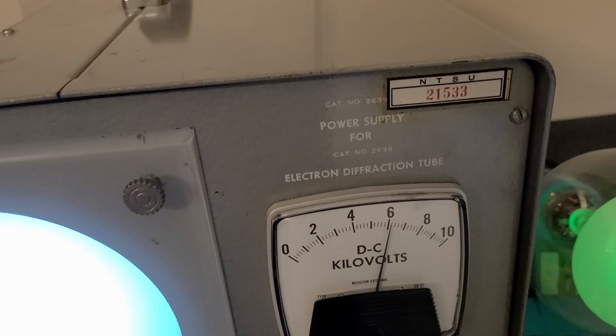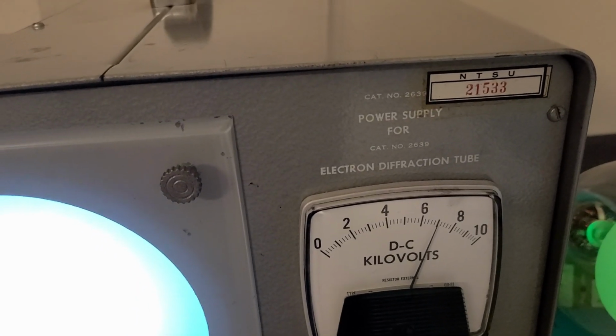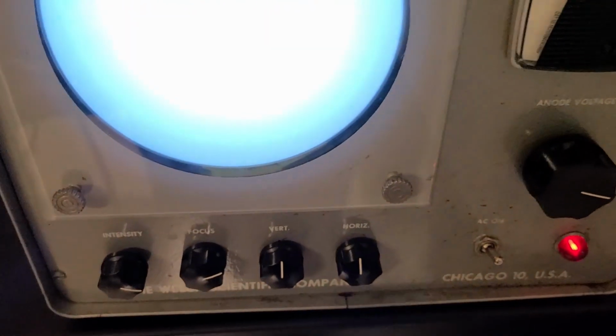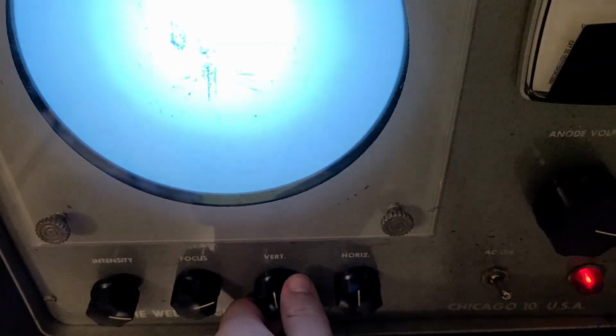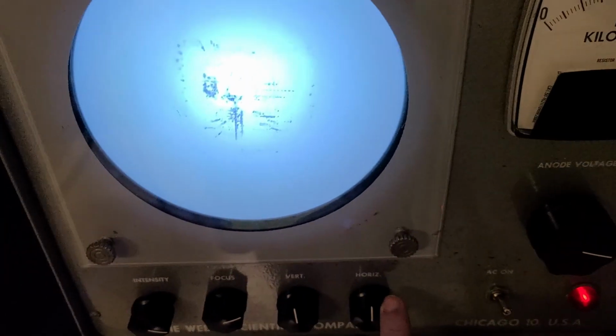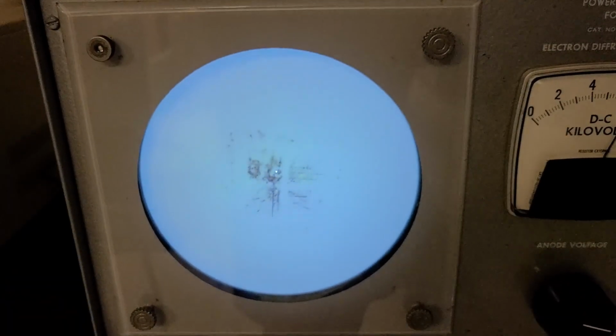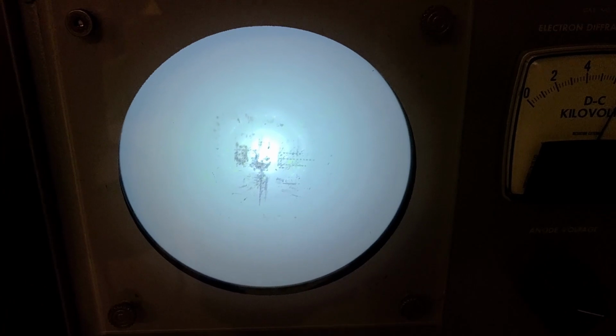Now this one's a little bit different in that whenever we change our voltage, so let's go to 7 kilovolts, right, when we change the voltage, you'll see that my pattern has disappeared. And so that's why we can move the beam. We can move the beam using these vertical and horizontal adjustments, and in doing so, we can hopefully recapture that pattern. There we go. Okay. And again, it's hard to see on the phone. It doesn't like to pick it up. But hopefully you can kind of see those concentric rings.